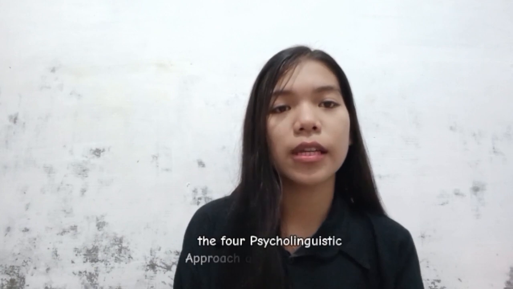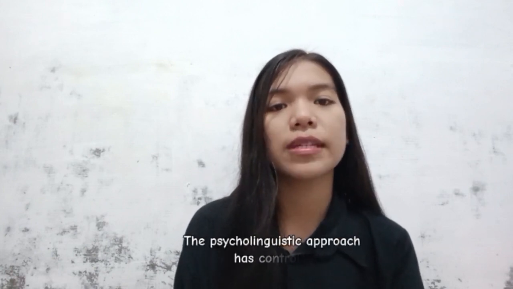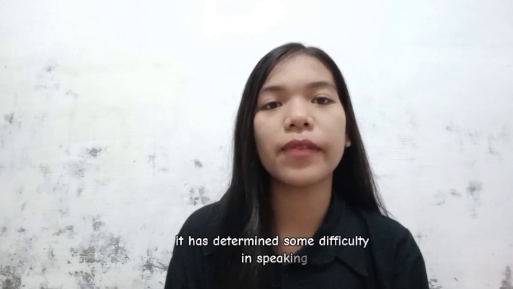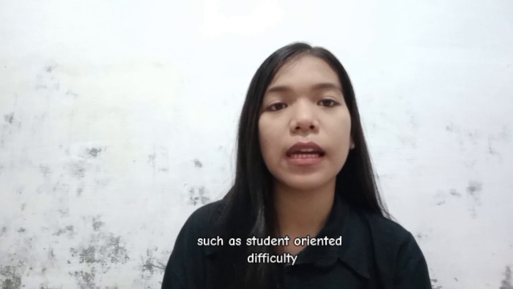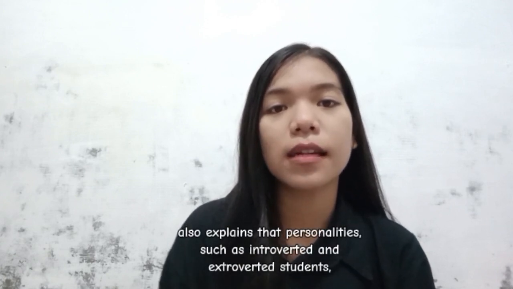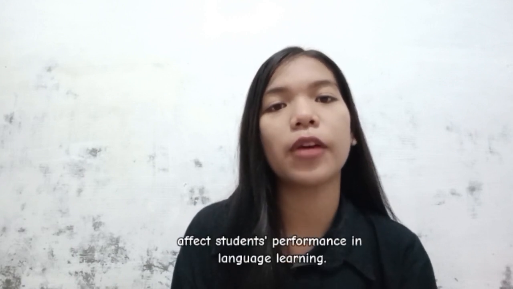The fourth, psycholinguistic approach and speaking skill. The psycholinguistic approach has been widely applied in teaching speaking skill. It has determined some difficulties in speaking, such as student-oriented difficulty. Psycholinguistics also explains how personality, such as introvert and extrovert students, affects student performance in language learning.